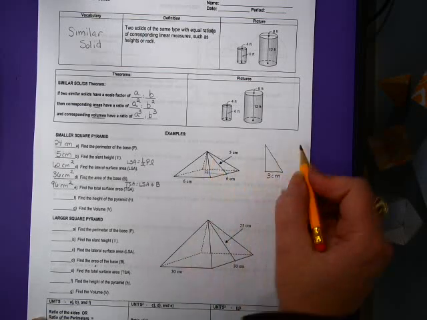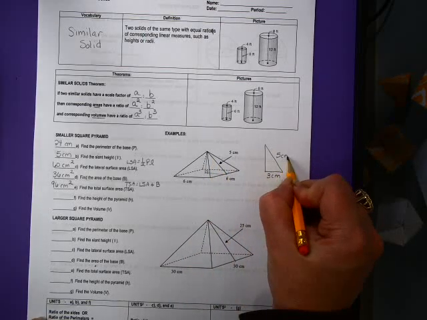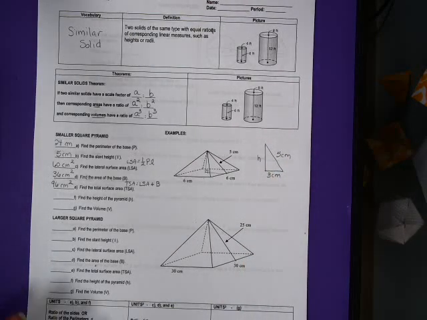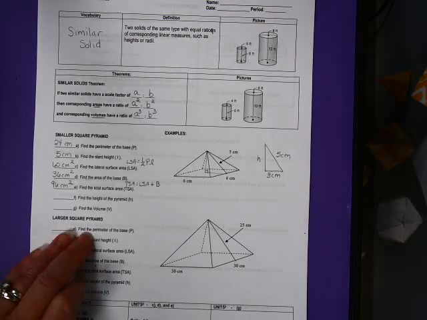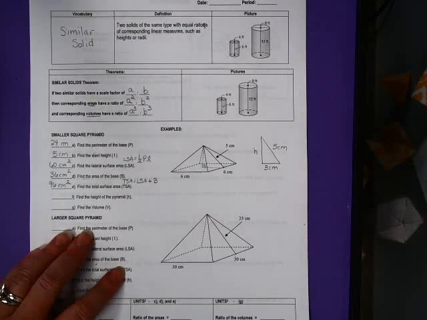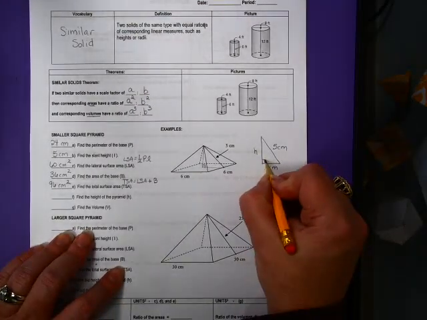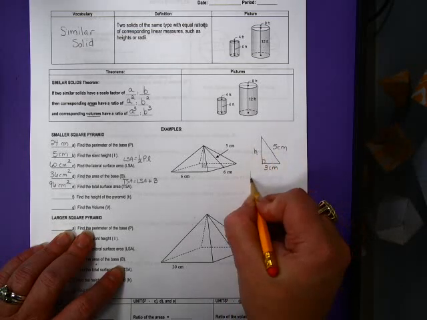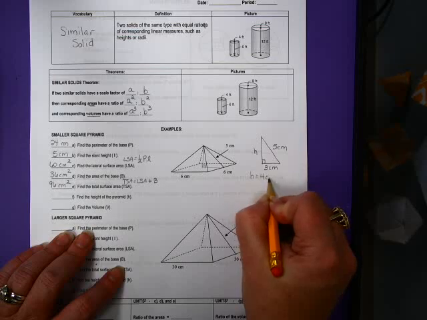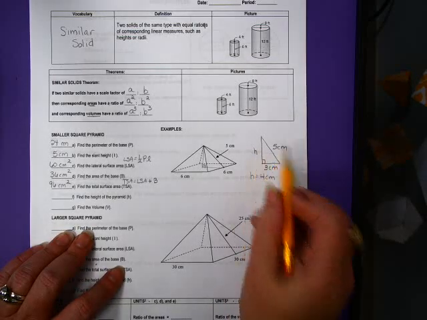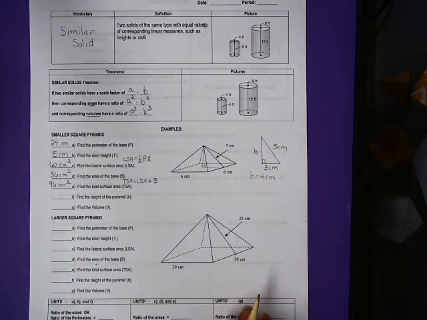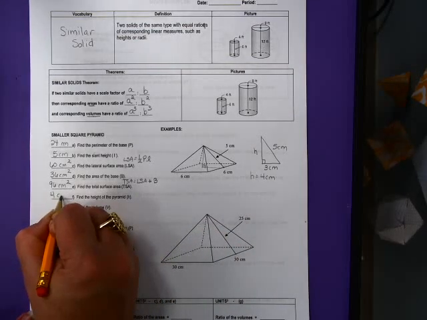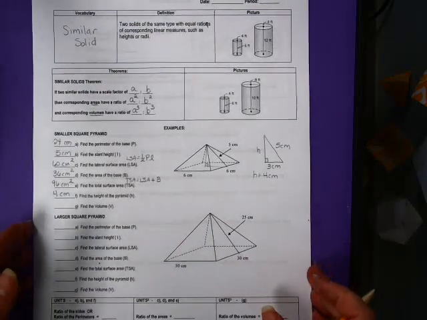The hypotenuse is going to be the slant height, which is 5 centimeters, and this is h. Now, if you don't recognize Pythagorean triples, go ahead and use Pythagorean theorem, a squared plus b squared equals c squared. But if you already recognize that this is a Pythagorean triple, then you would know that this is equal to 4 centimeters. That's a 3, 4, 5 Pythagorean triple.